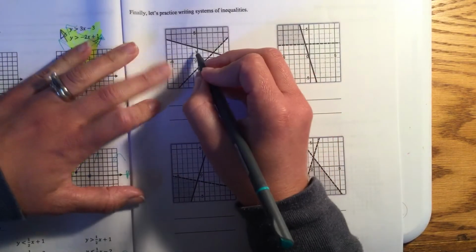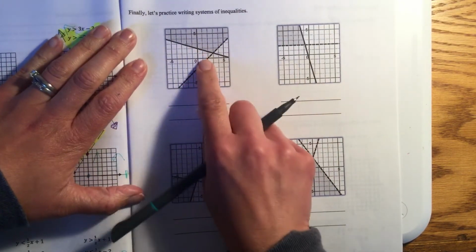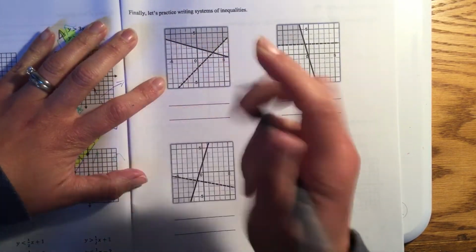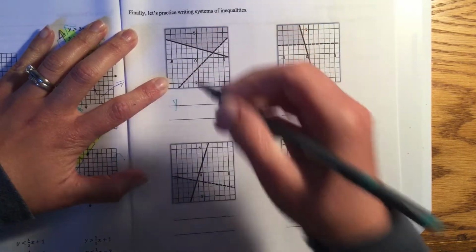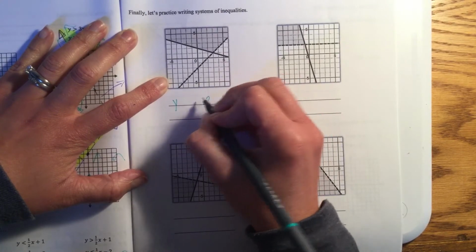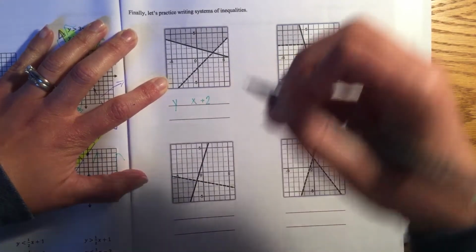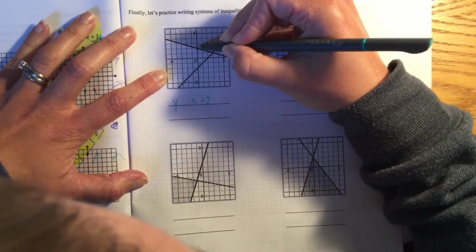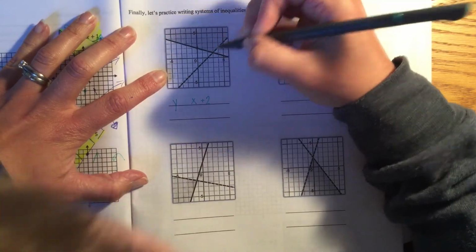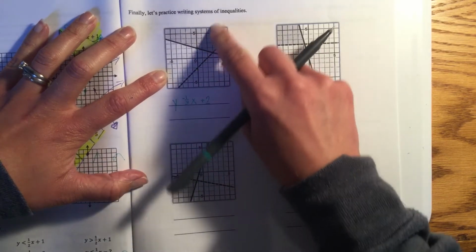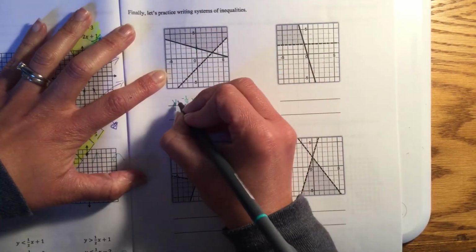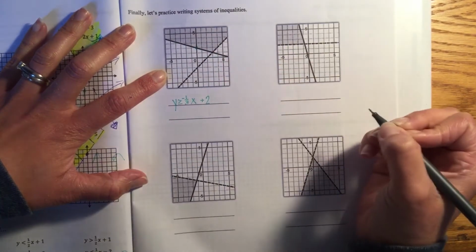So focus on just the y-intercept and the slope first. I'm going to do my solid line on this one first. So y, my intercept is +2. My slope looks like it's -1/3. So -1/3, and I'm shading above, and it's a solid line, so greater than or equal to.